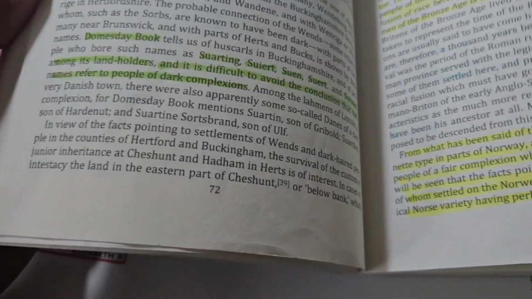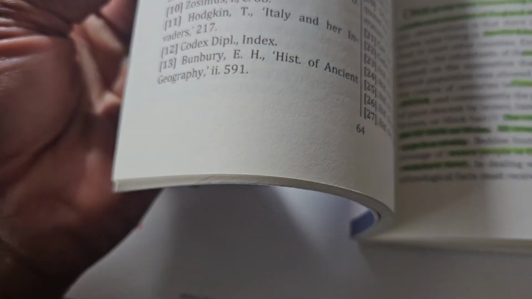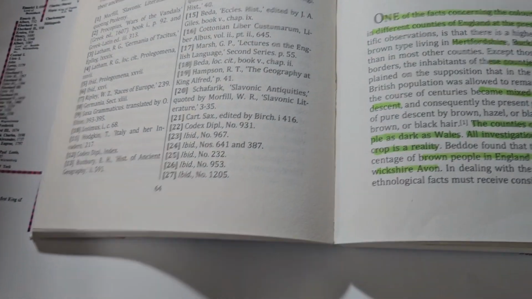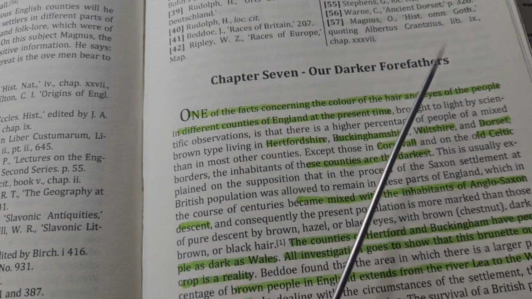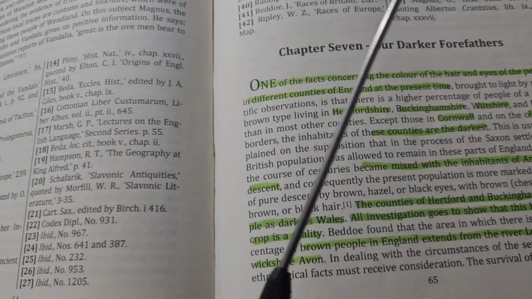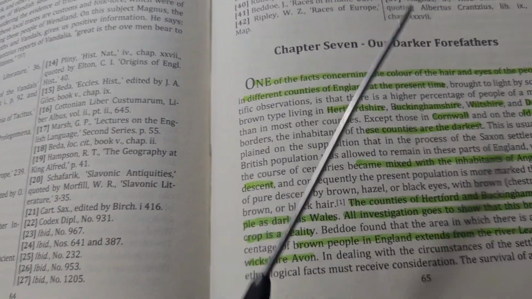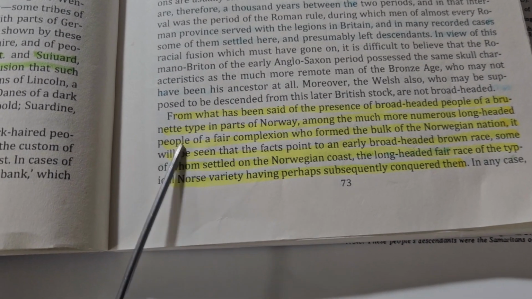We're going to go to the chapter that states our dark forefathers, because the original Saxons were so-called black. Chapter 7, our darker forefathers. Now this is a so-called white man or Caucasian stating this information. So let's see what he says. Let's start at page 73.